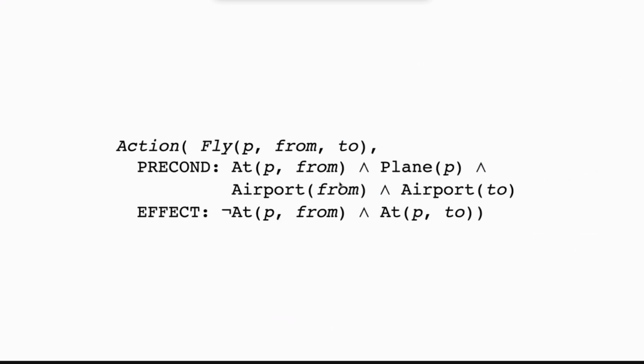So they look like this. And after a couple of slides, I'll pause and take questions. So they look a bit like this. So this is an action for flying a plane from one location to another location. And you've got a couple of features of these actions. First off, you have a name and a signature. The name is fly, and the signature describes all of the values that can go in there, or the variables we're going to use.